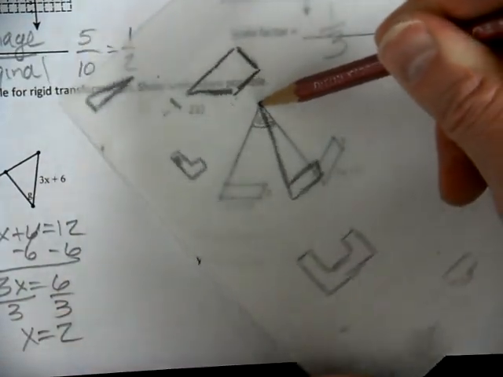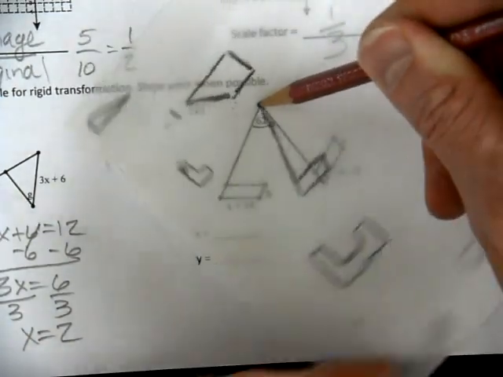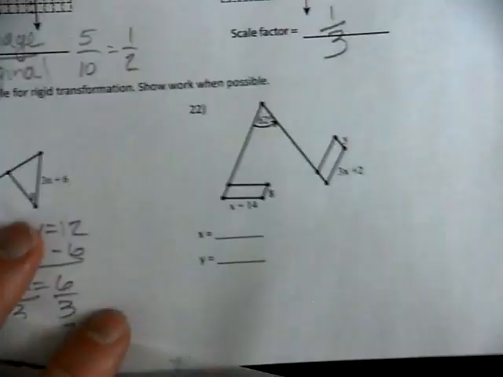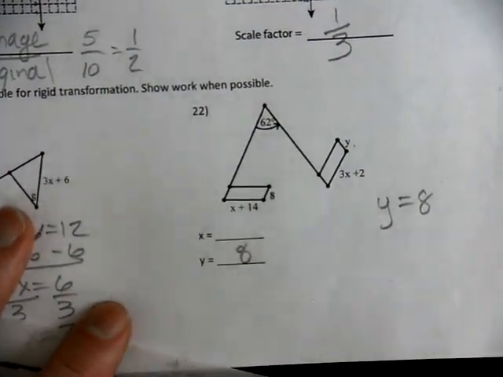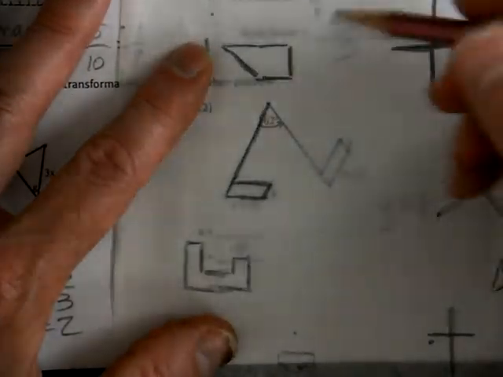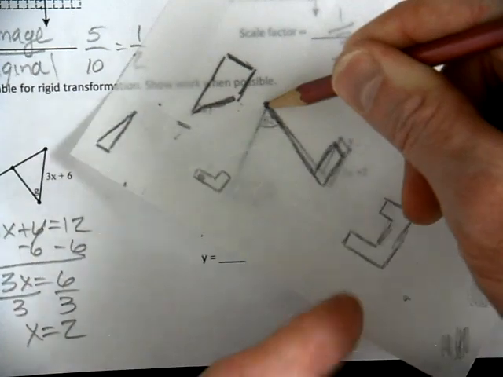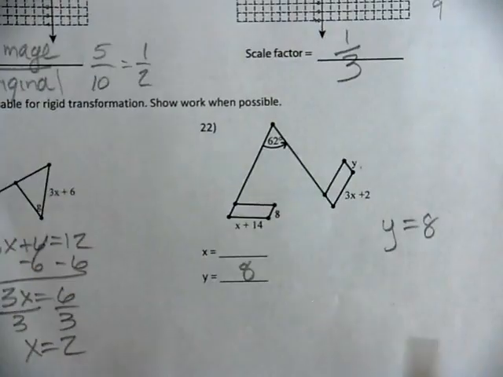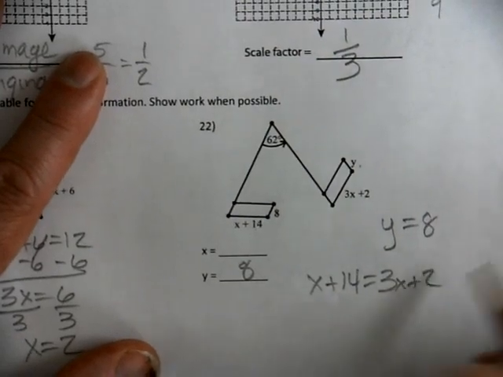If you don't have the tracing paper, which you wouldn't have on the test most likely, you would swing. And what used to be the small part here is now becoming the small part up at the top. So the 8 is equaling the y. And this bottom portion, x plus 14, is equaling the side portion, which is 3x plus 2. x plus 14 is equaling 3x plus 2.